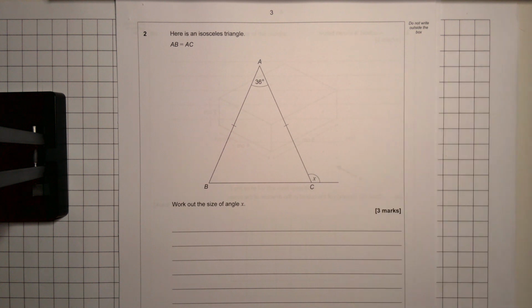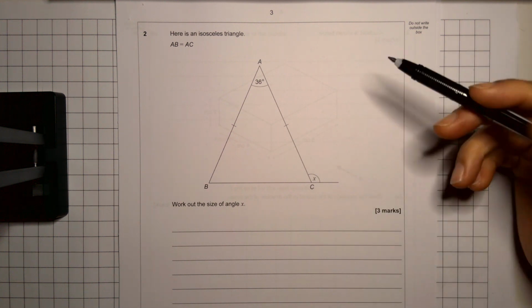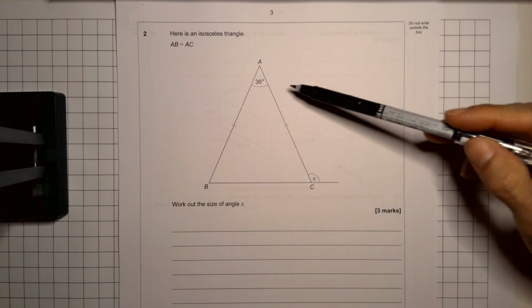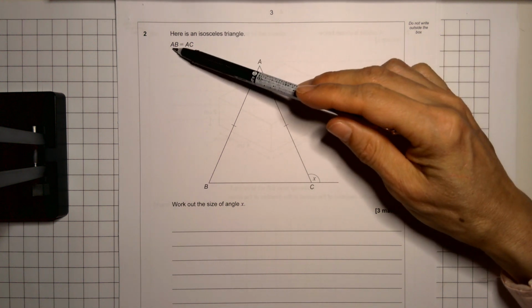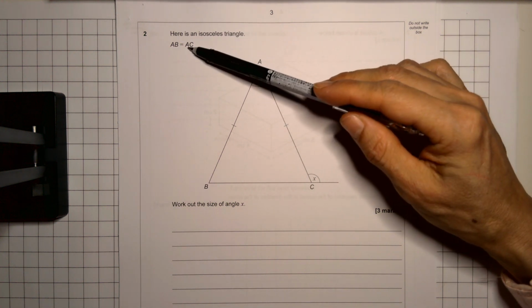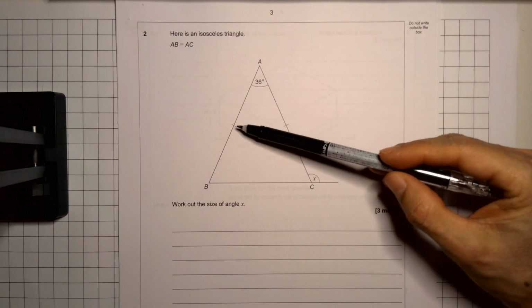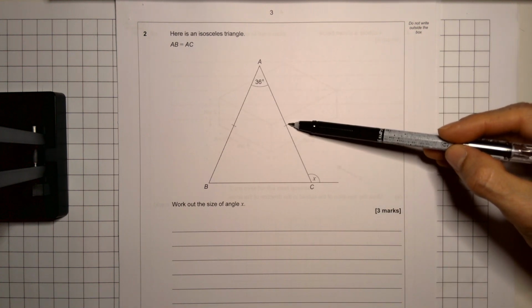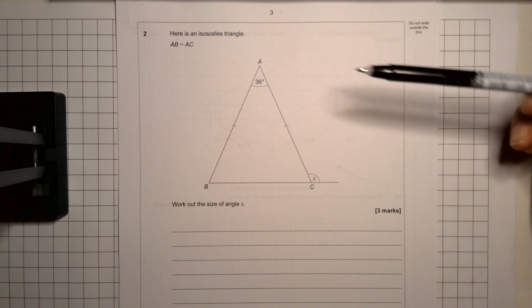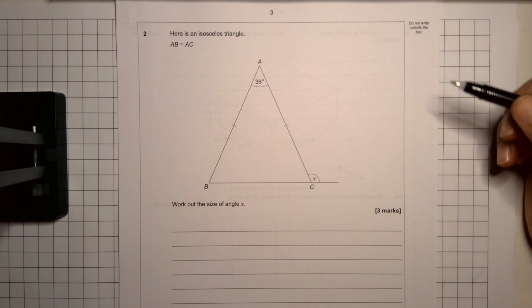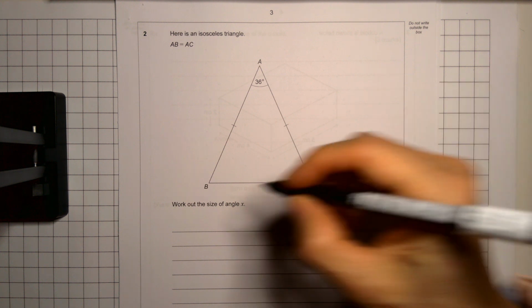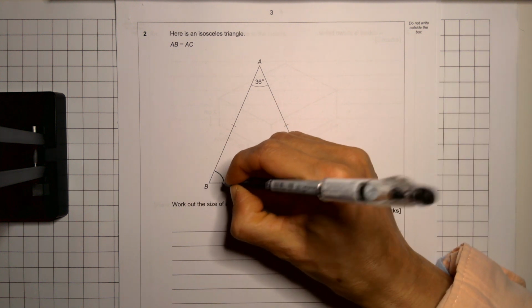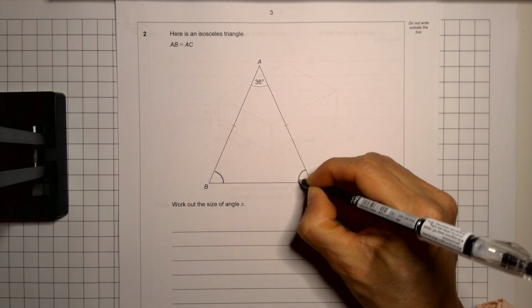Let's move on to question number 2. Question number 2 shows a triangle. They tell us it's an isosceles, and an isosceles, in other words, tells us that the sides AB and AC are equal. They also show this by these lines telling us that these two sides are equal. Now if you remember that an isosceles has 2 equal sides, it also means it has 2 equal angles, which tells me that this angle here will be the same as that angle there.